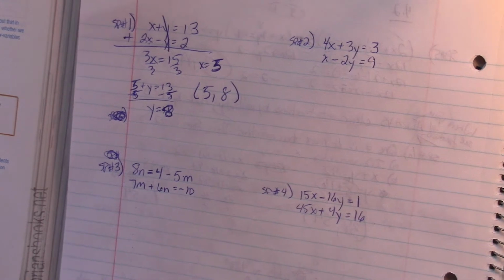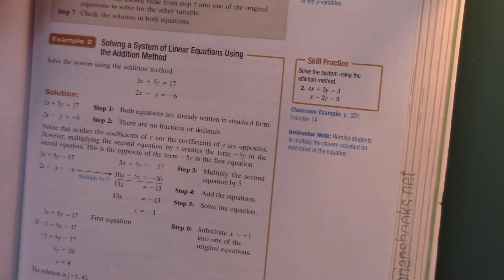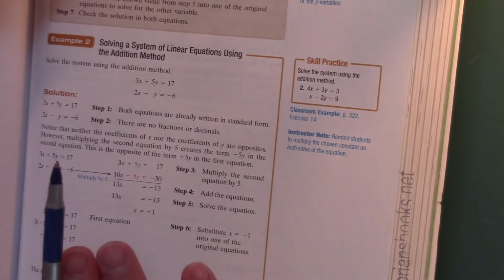Let's look at skill practice number 2. Actually, let's continue, sorry, with example number 2 here. Okay, and on example number 2, it is giving you an equation, and we could do it one of 2 ways.